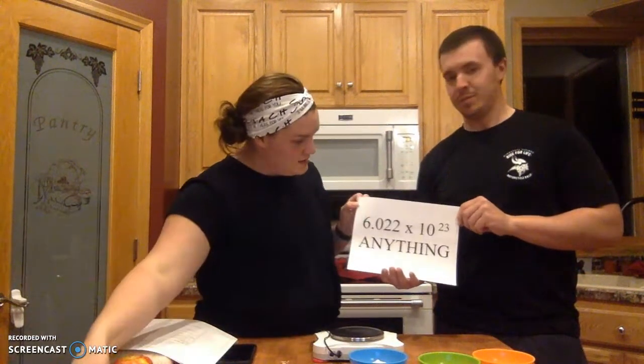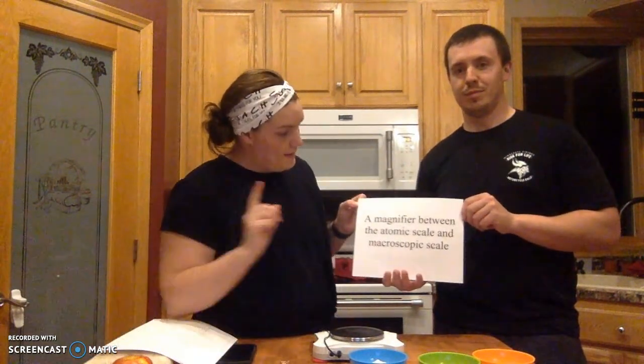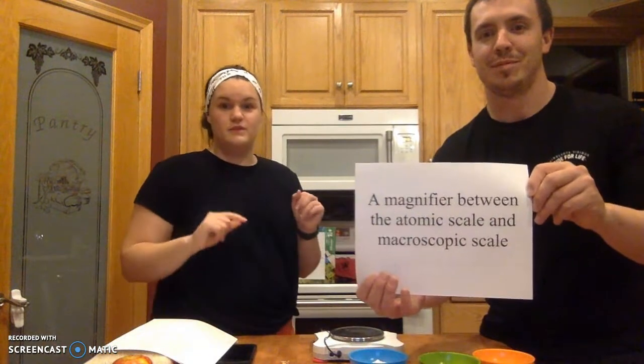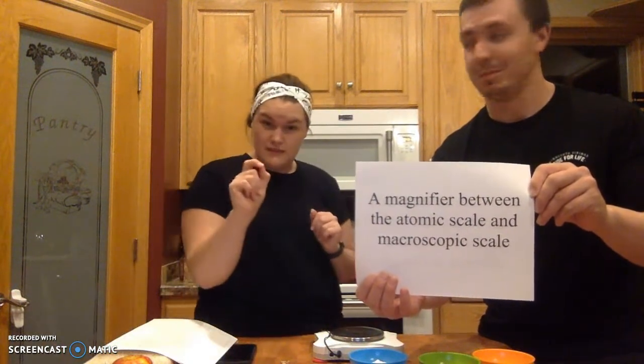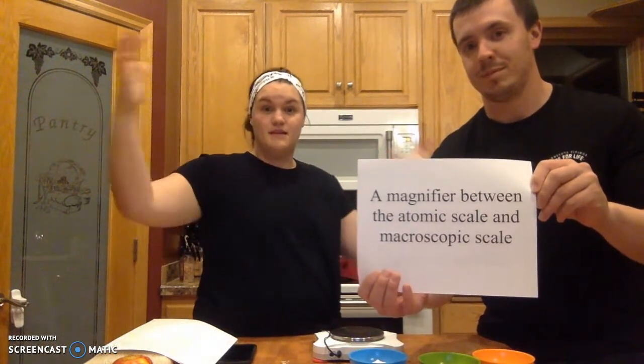So a dozen is 12, a mole is 6.02 times 10 to the 23rd, but you probably only really use it if you're a chemist, which you all are. 6.022 times 10 to the 23rd, anything. Grains of rice, sand particles, atoms, molecules, whatever we're talking about. Pennies. A mole is a bridge between the atomic scale, so really, really tiny, and the macroscopic scale, something really big.